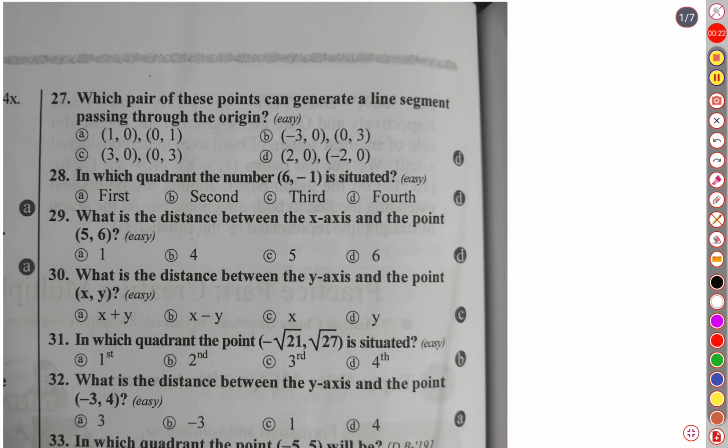So one thing is very clear that each one of these options will produce a straight line. So let us draw the straight line. There is no difficulty at all. Simply we will draw the straight lines and pick up the most appropriate answer. So first coordinates are (1, 0) and (0, 1). Let us draw.